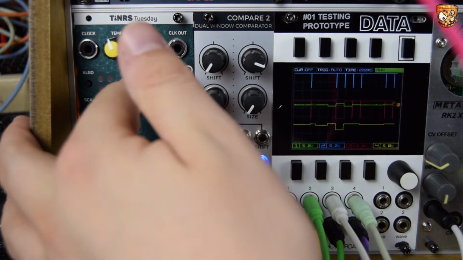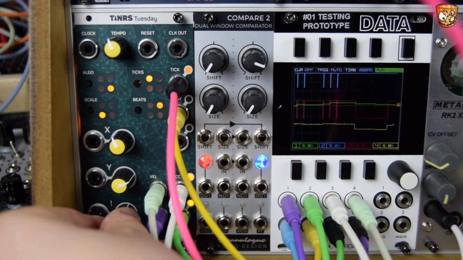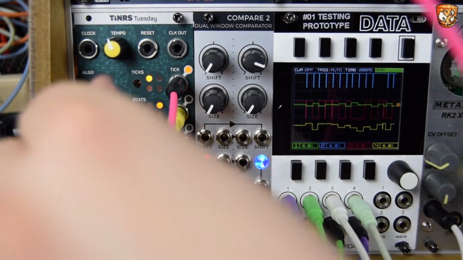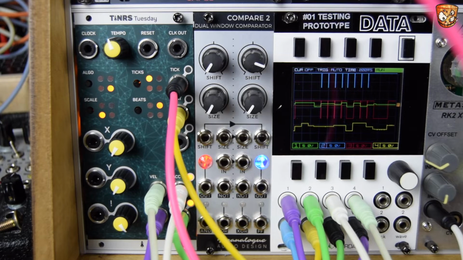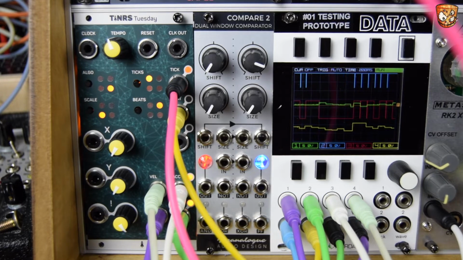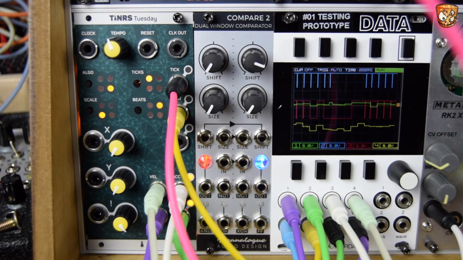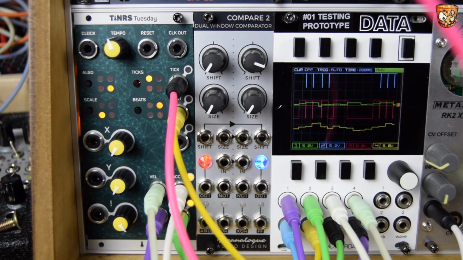Let's try 5, so quintuplets. Not so common to hear something in groups of 5, quintuplets, over a 4/4 beat. It's certainly worth exploring.